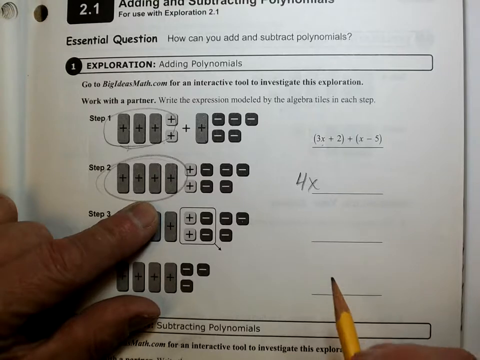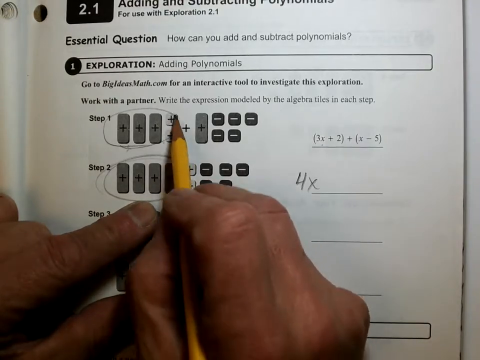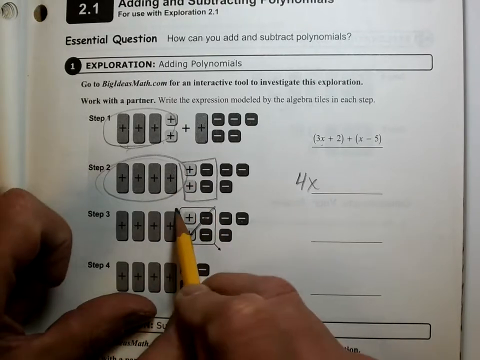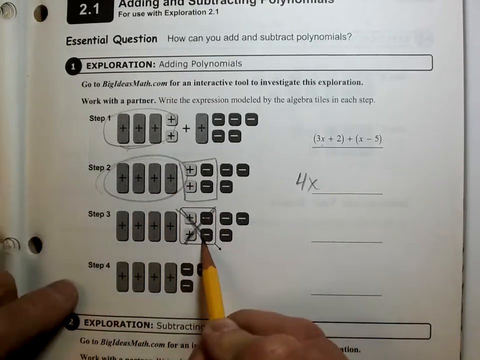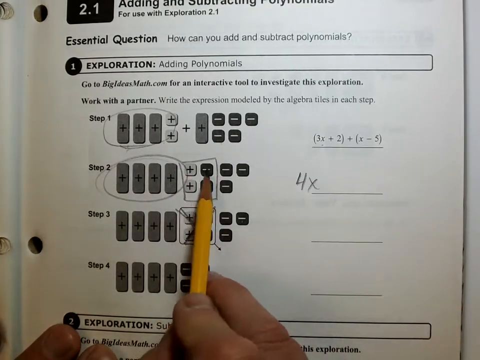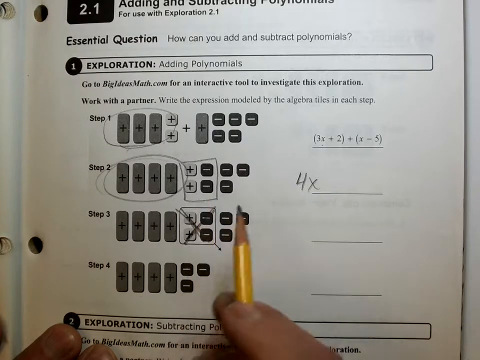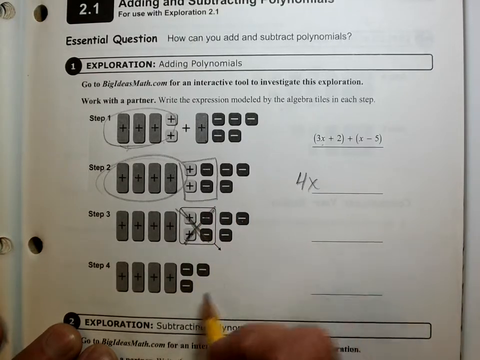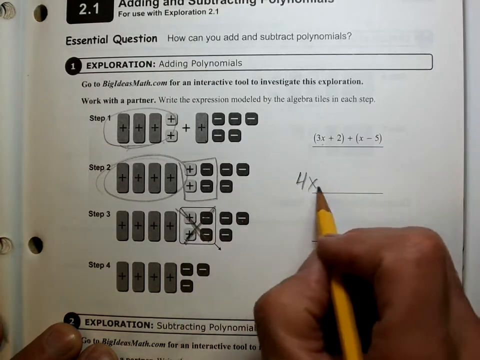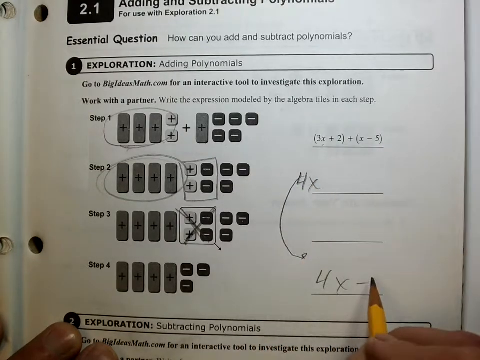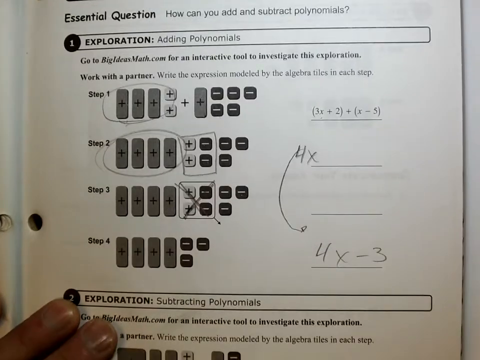And then you've got your positive ones and your negative ones, and they group those together because they cancel each other out, right? Each positive tile with a negative tile, another positive tile with another negative tile, they cancel each other out. And what you're left with in the end is just 4x minus 3.